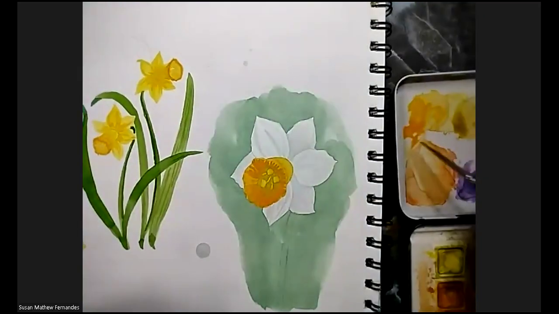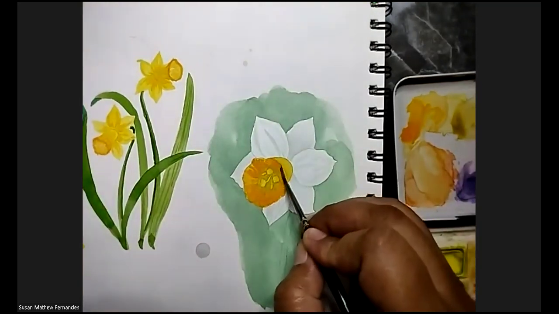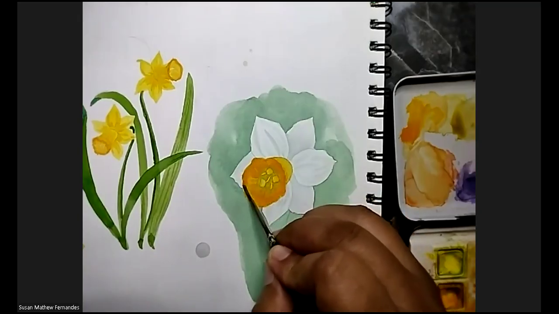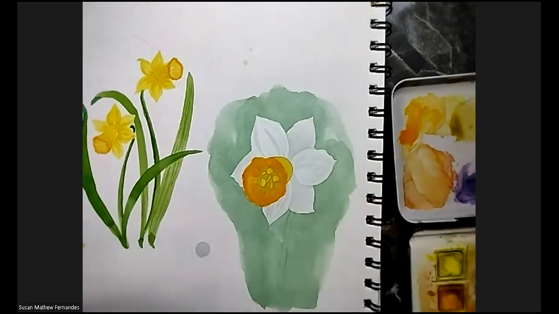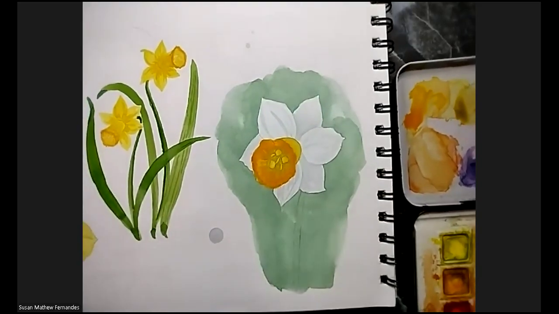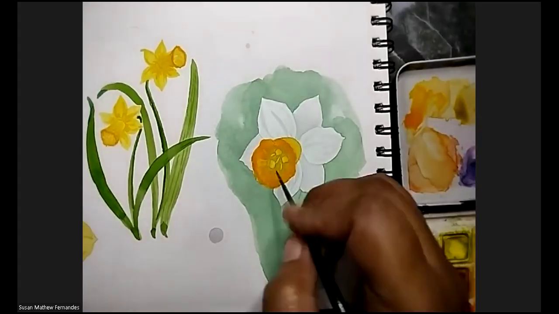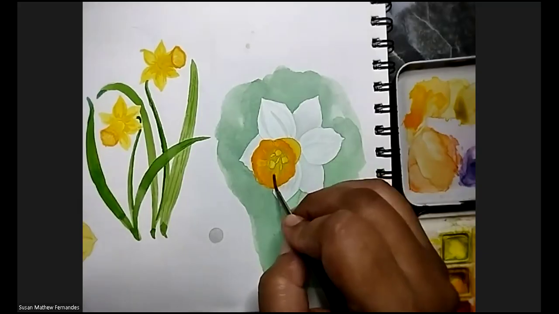Now for the outer portion, I'm just putting a little bit more orange because I want to show that border. See? Now this has gone a little darker than I would have liked, but it's allowed me to bring this thing to the forefront.